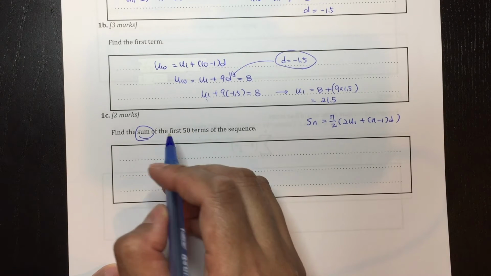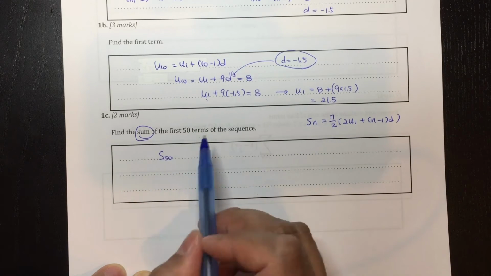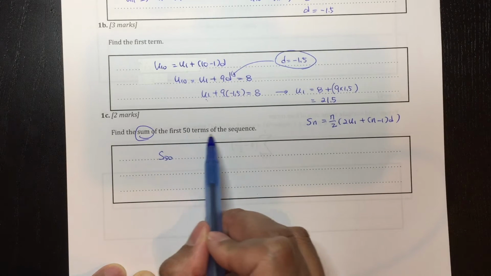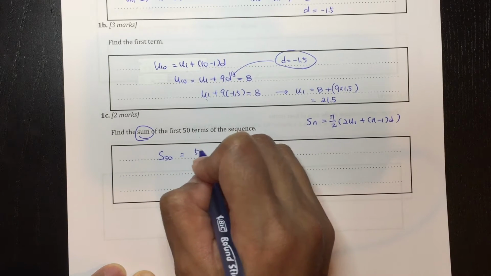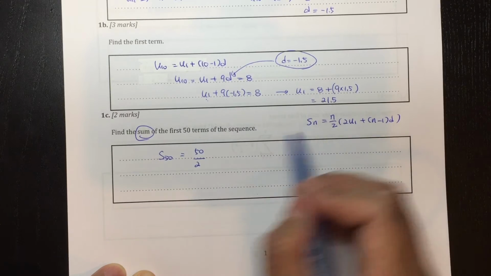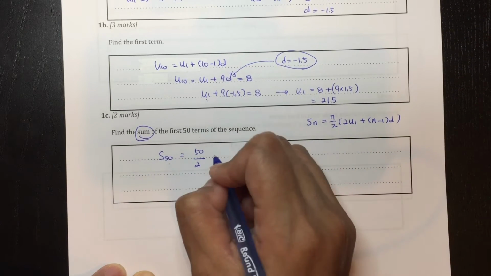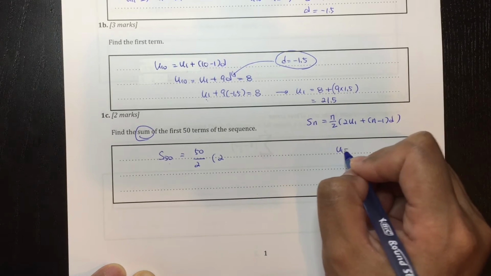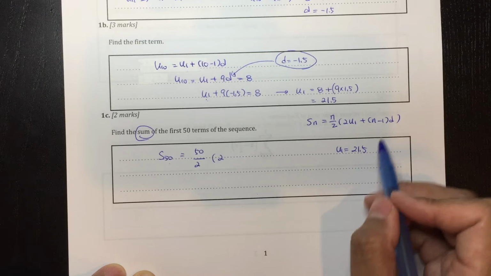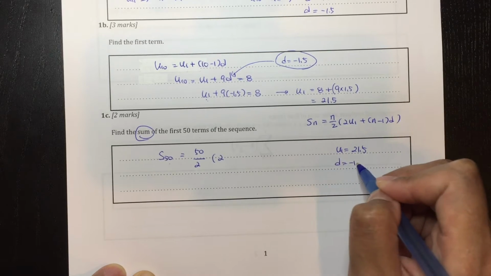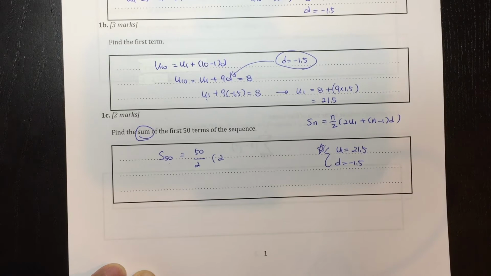So S50, since we have to find the sum of the first 50 terms, I'm just substituting 50 for n, and the U1 value that we solved is 21.5. The D value is negative 1.5, and these two are from the previous questions.